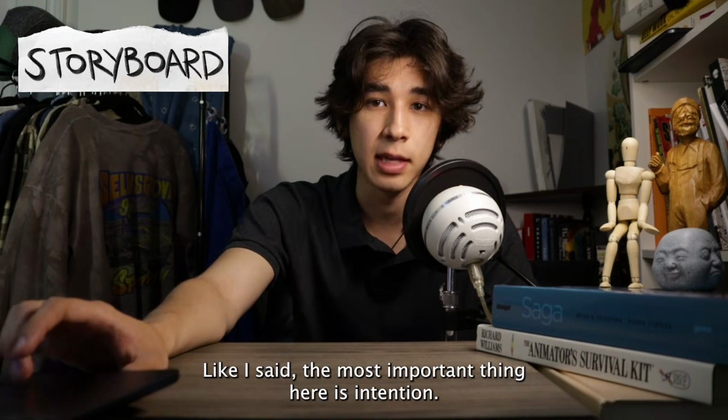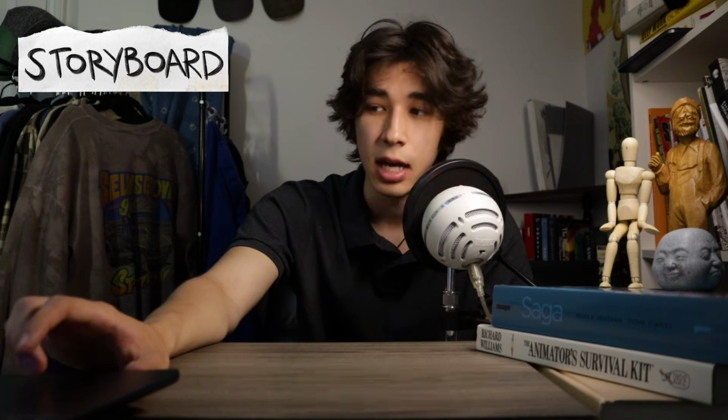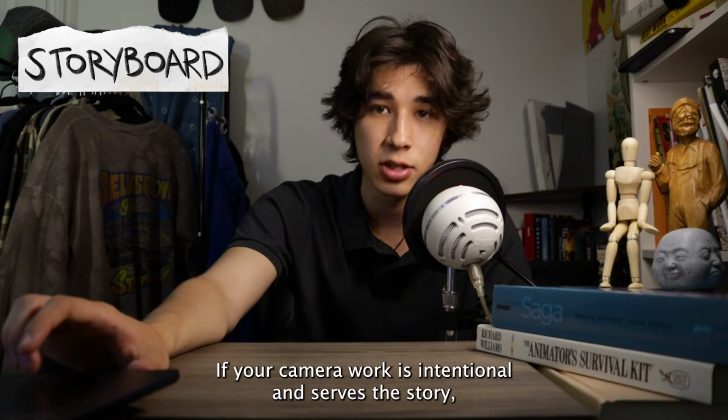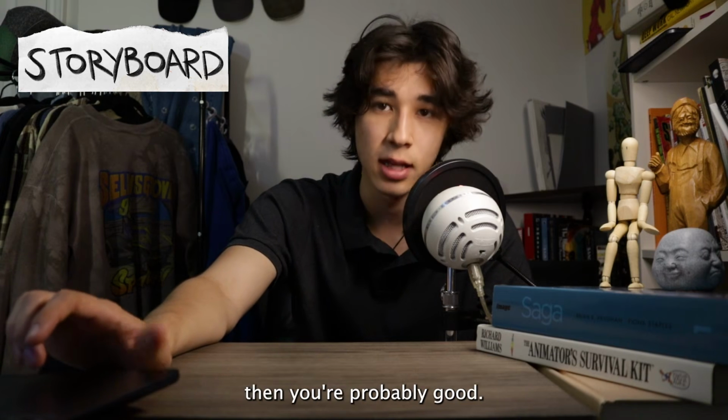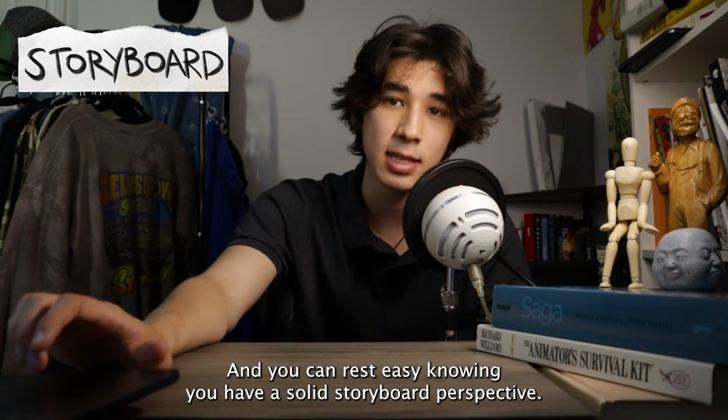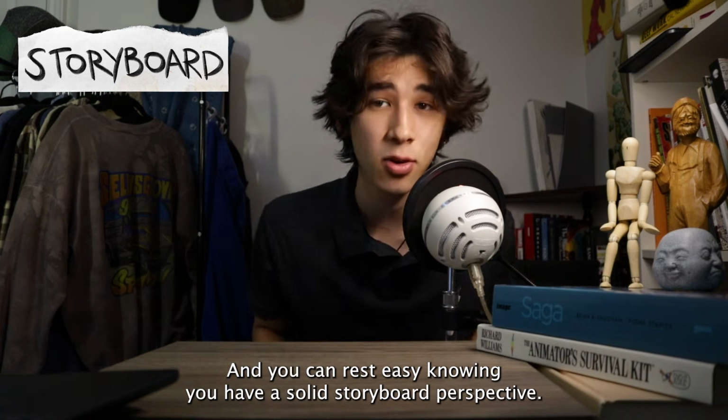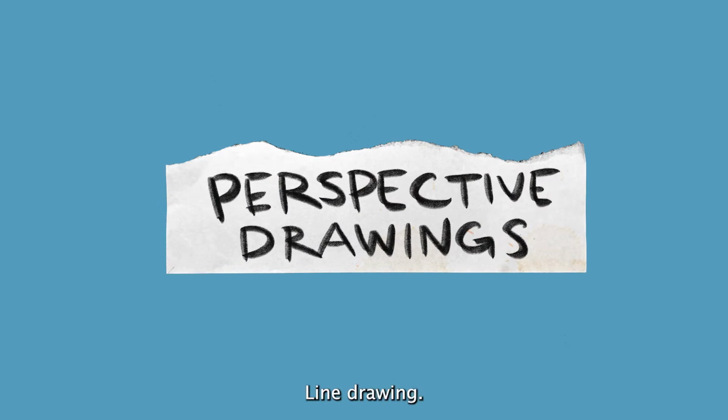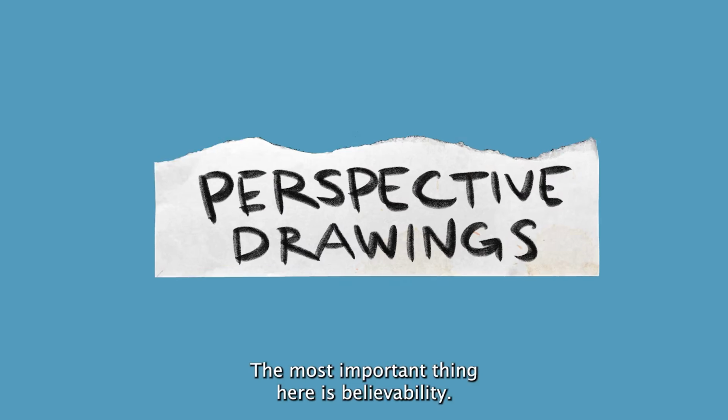Like I said, the most important thing here is intention. If your camera work is intentional and serves the story, then you're probably good. And you can rest easy knowing you have a solid storyboard. Perspective line drawing. The most important thing here is believability.